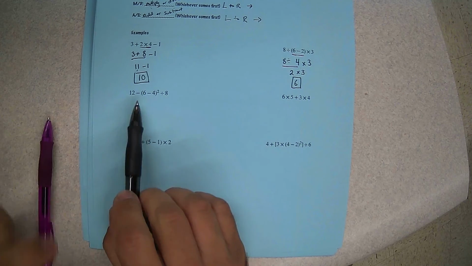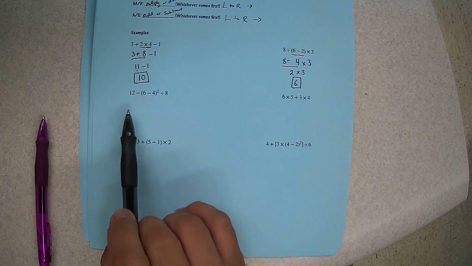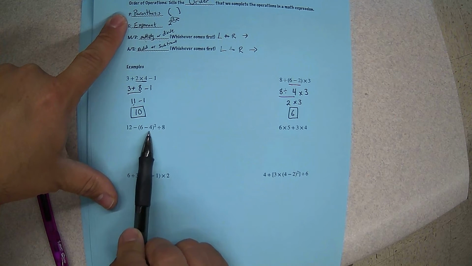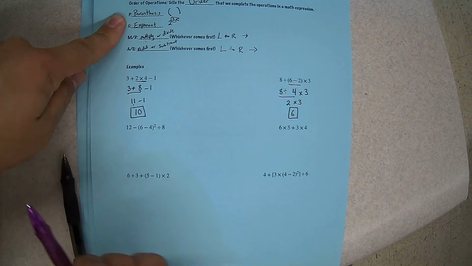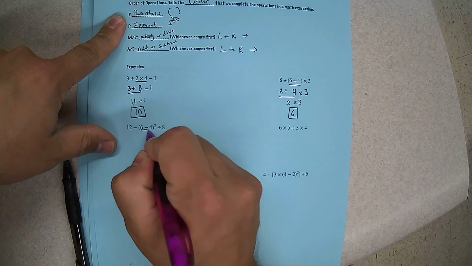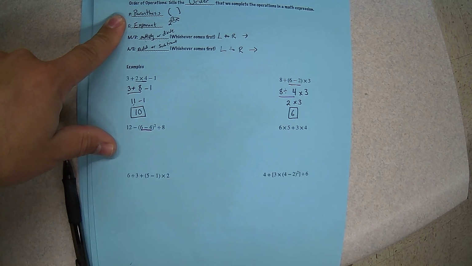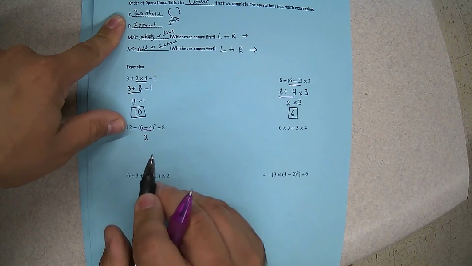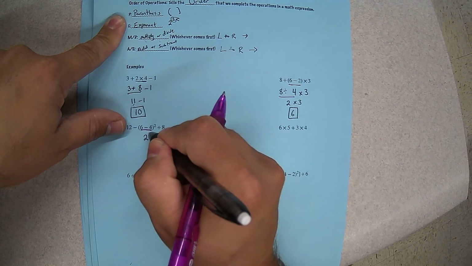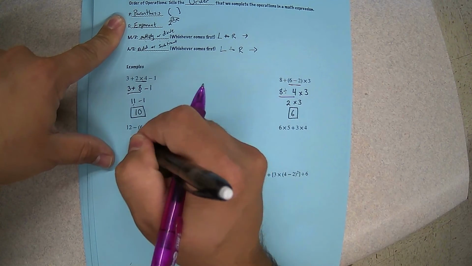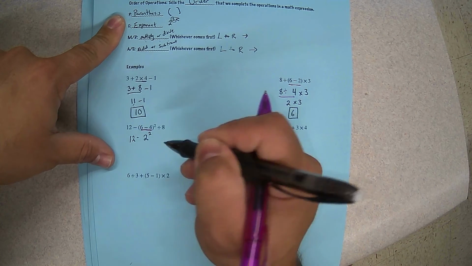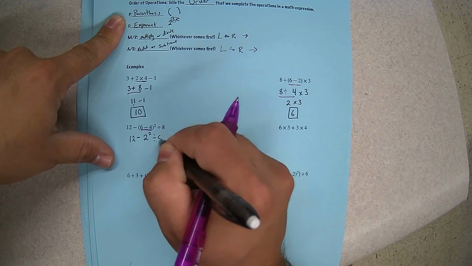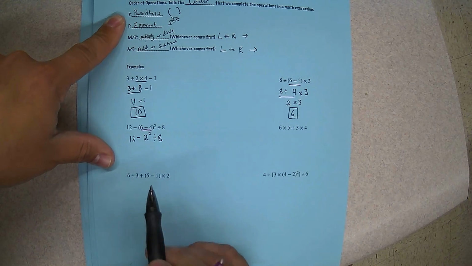Moving on. Here I start with parentheses. I have parentheses. We do this first. 6 minus 4, which is 2. I write the 2. The whole set of parentheses was squared, so I write that. And then again, we write everything else that we haven't used yet. I look.